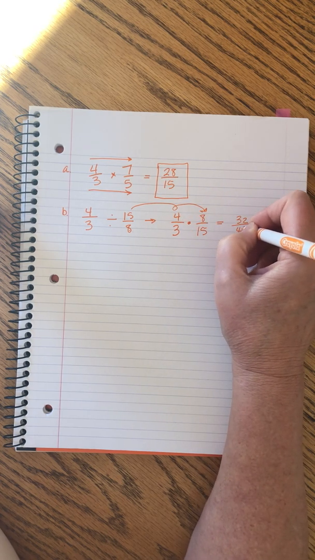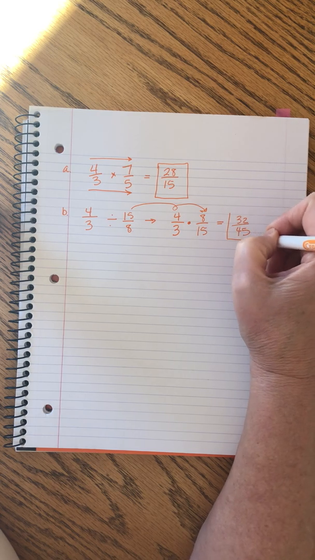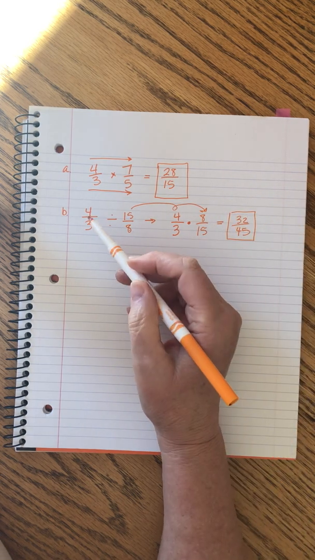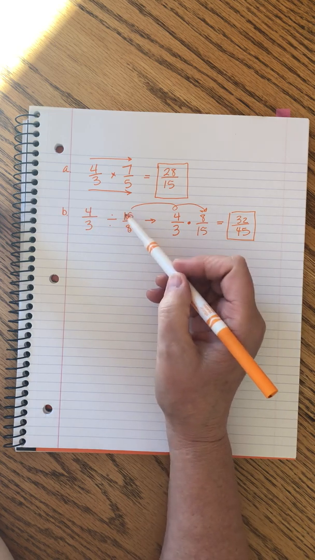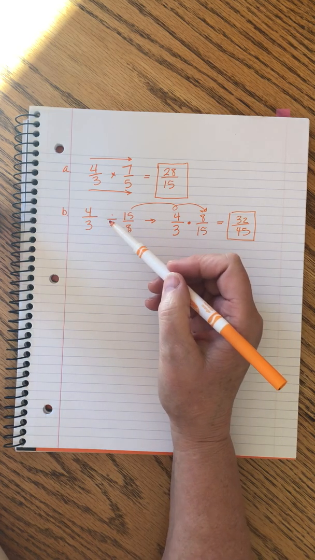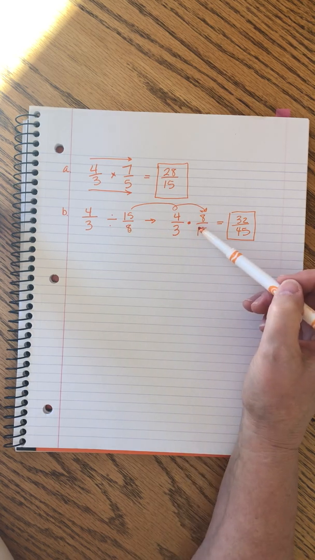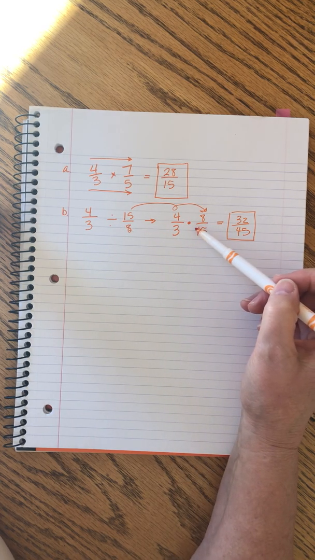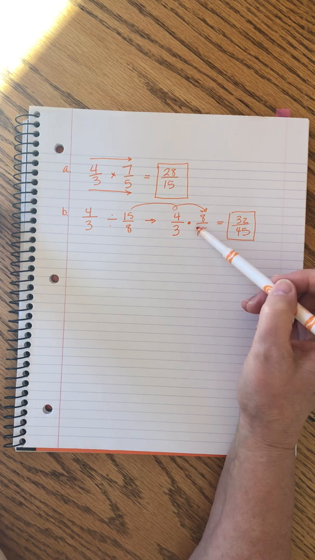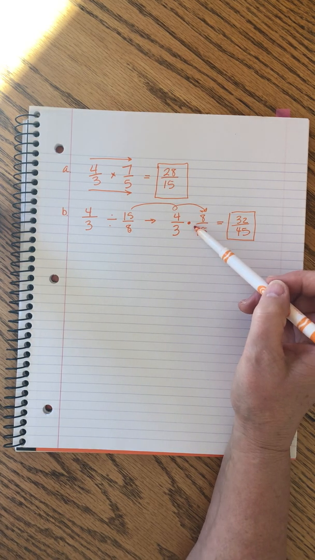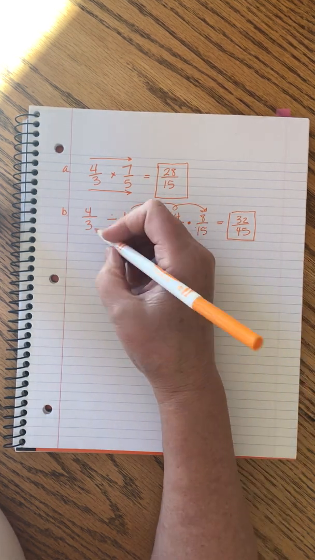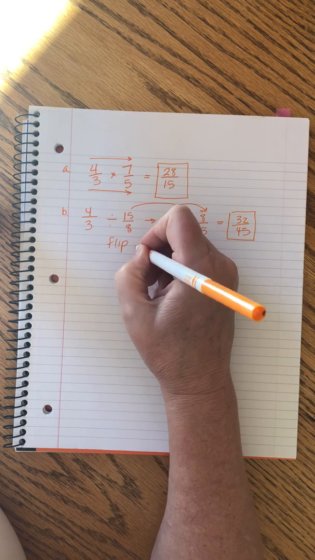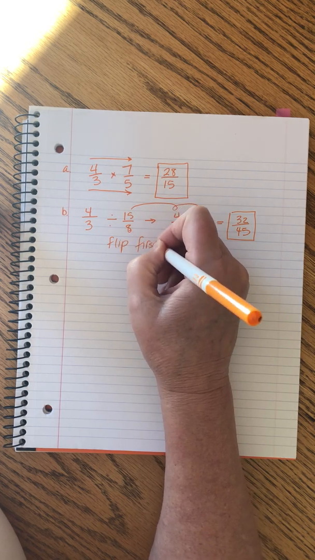32 over 45 is the final answer here. We can't reduce that. Notice that here we could have reduced, right? 4 to 8, 3 to 5. We don't know. We can't reduce until we change it into a multiplication problem, all right? So, or cancel, if that's the way you think of it. Those two words are kind of synonymous. We don't do that first. First, we flip it. Okay, so that's important information. Flip first.